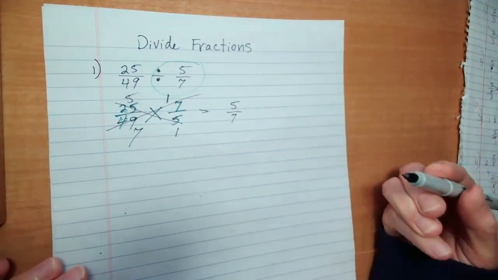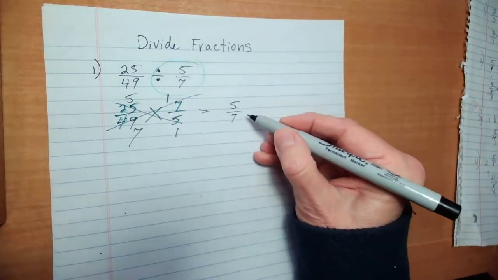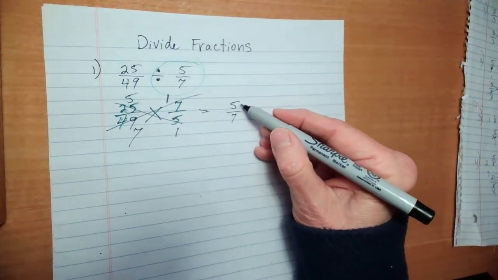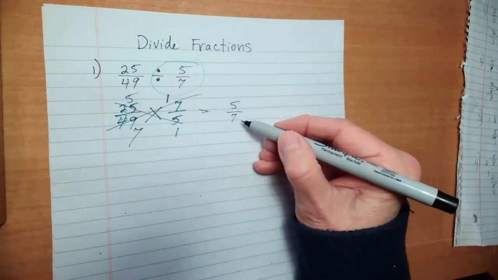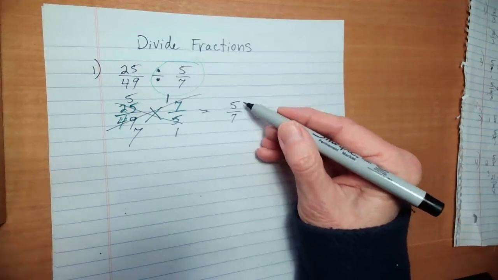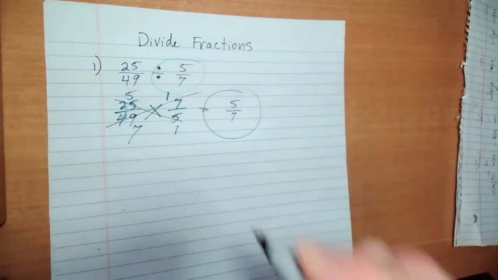It's a proper fraction, meaning the numerator is smaller than the denominator, and I cannot reduce it. The only thing going into 5 is 5, and it won't go into 7 evenly. The only thing going into 7 is 7 and 1, and it won't go into the 5. So I have reduced it as low as I can.